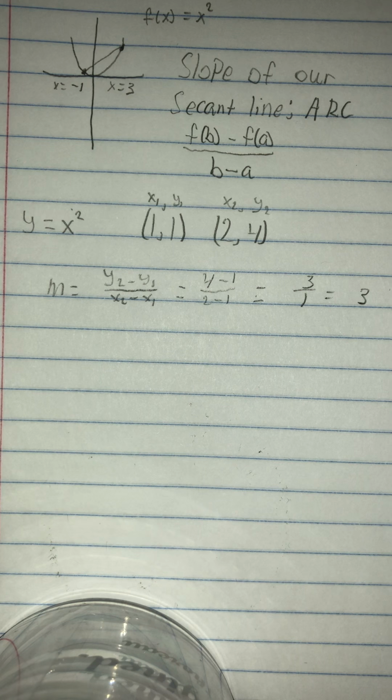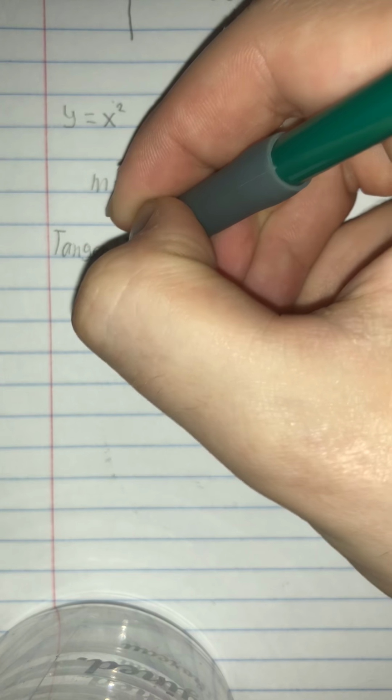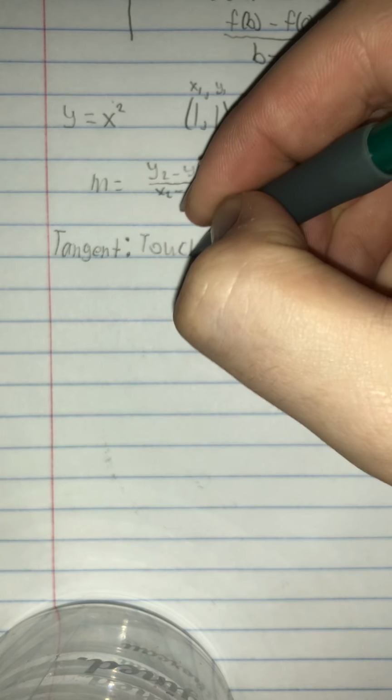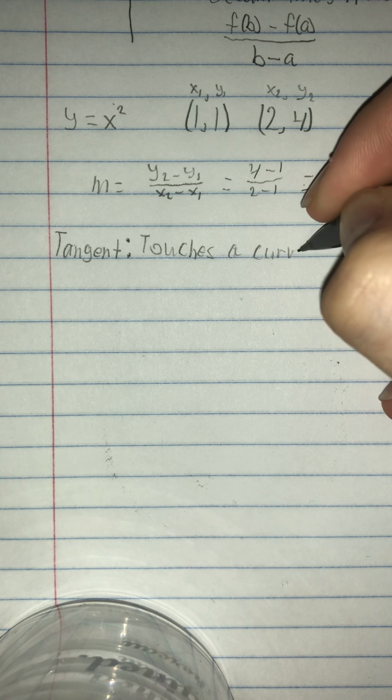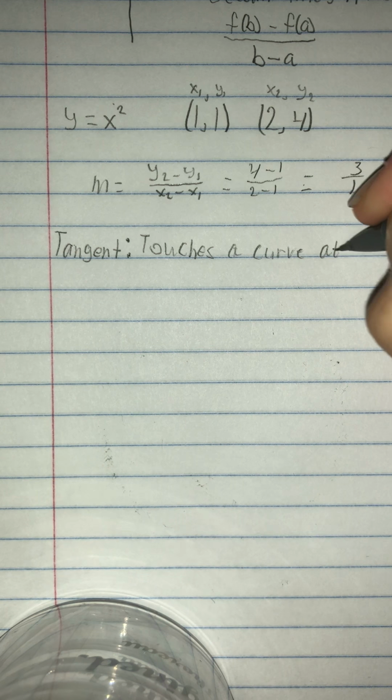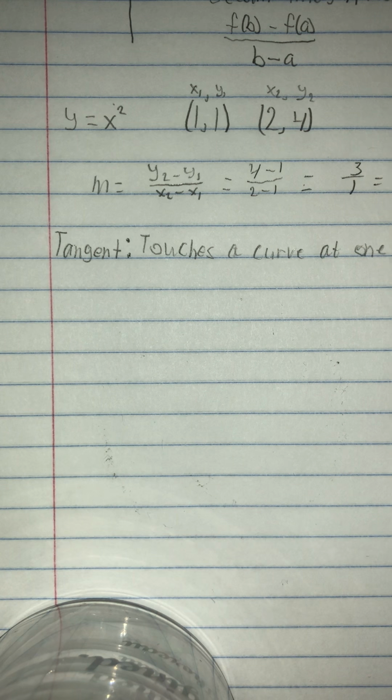But with calculus, it allows us to do something a lot cooler. A tangent line, let's first define what a tangent line even is. A tangent line touches a curve at one point.